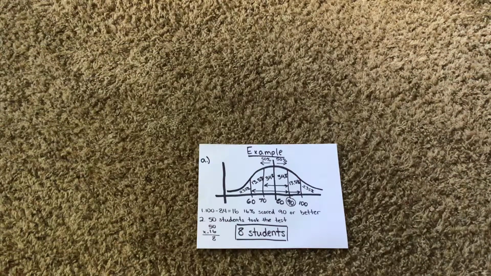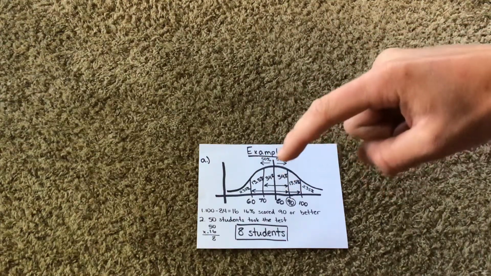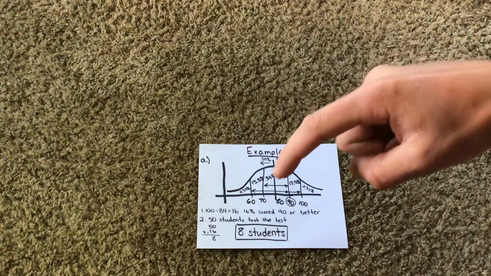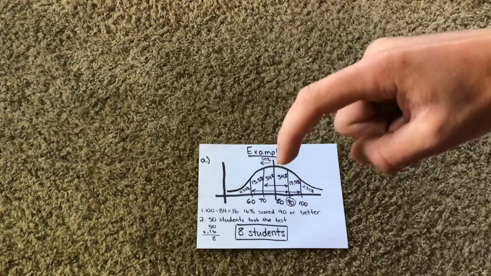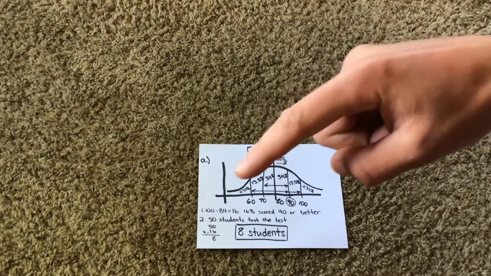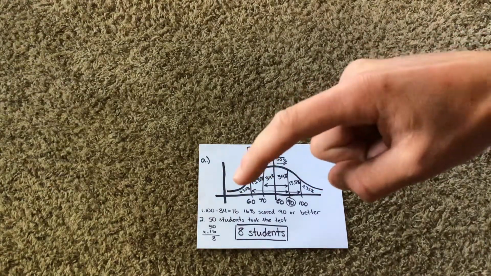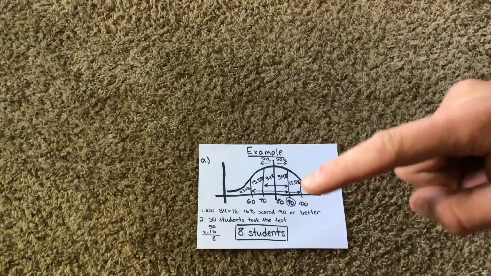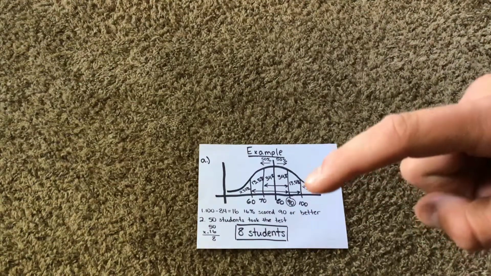So we're trying to find who scored 90 or above. Given that 50% of the data is to the left of the mean, and right here we see that 34% is within the first standard deviation, we can add 50 plus 34, which gives us 84, and we can subtract that from 100, knowing that all of this together would be 100%. So we get 16% scored 90 or better, which is what we're looking for. We're looking for this area right here. So we know that 16% scored 90 or better.